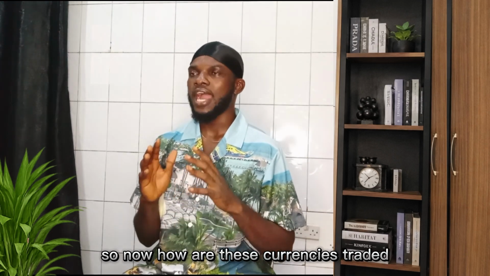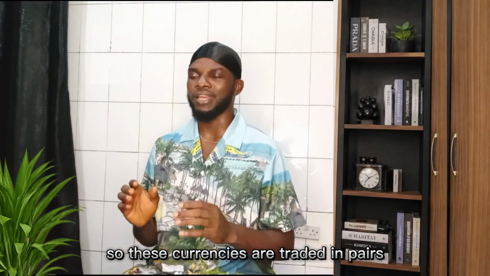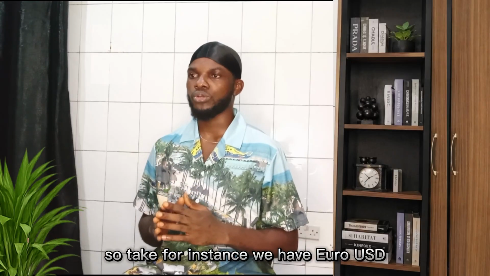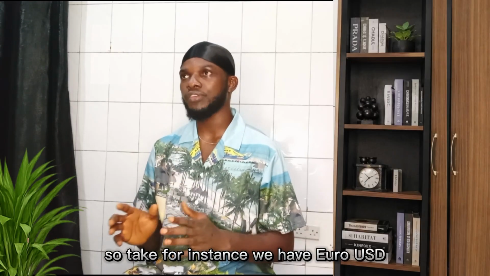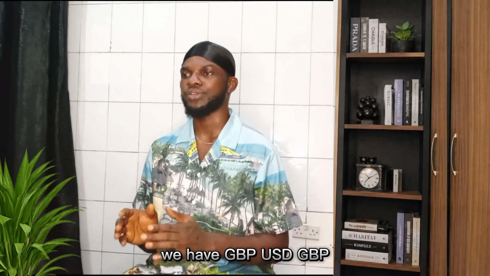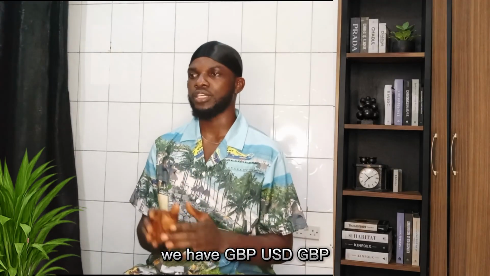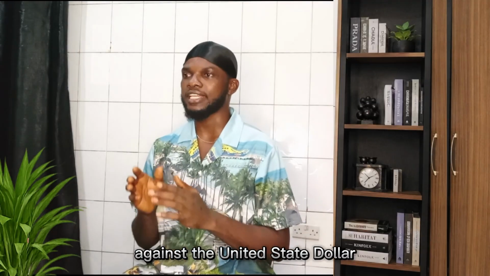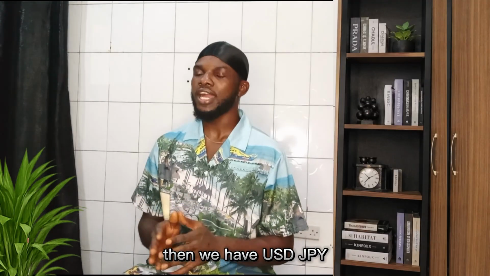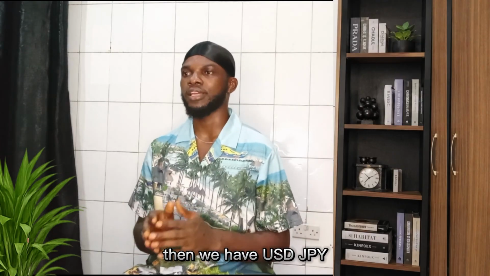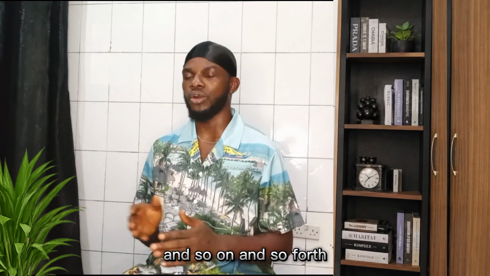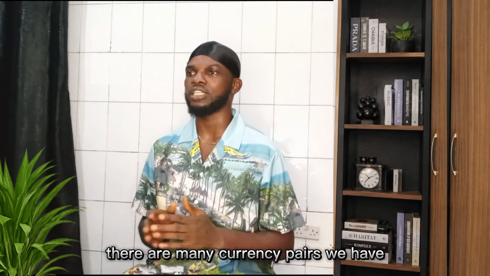So now, how are these currencies traded? These currencies are traded in pairs, that is in twos. You cannot trade one currency alone. Take for instance, we have EUR/USD, we have GBP/USD. GBP/USD stands for Great Britain pounds against the United States dollar. Then we have USD/JPY, that is United States dollar against the Japanese yen, and so on and so forth. There are many currency pairs we have.